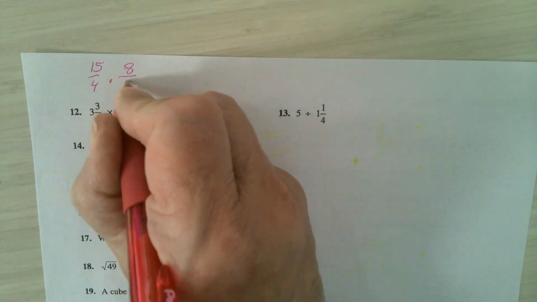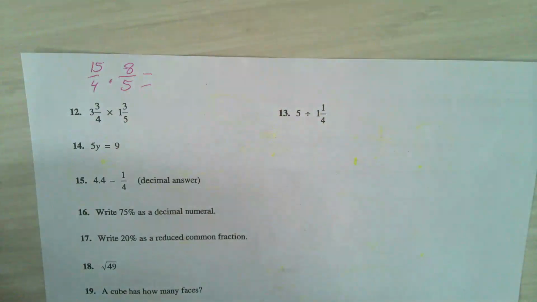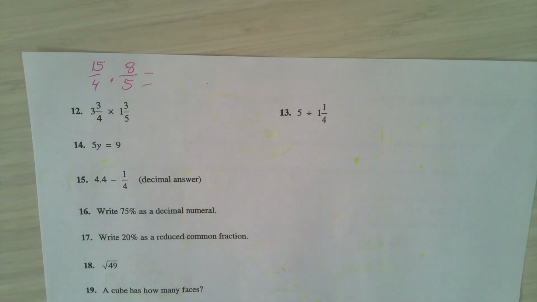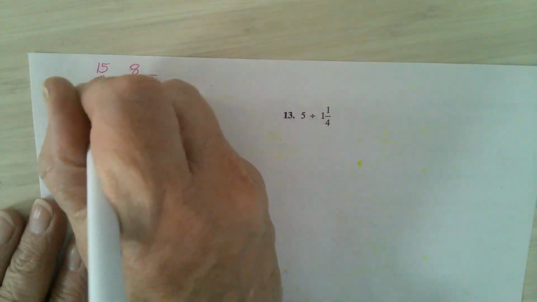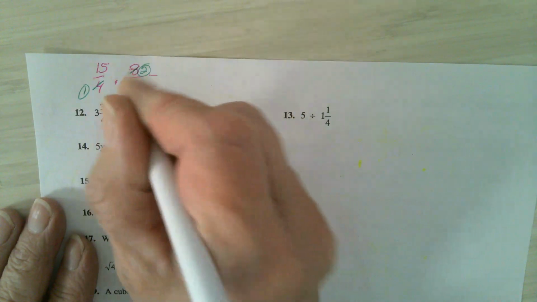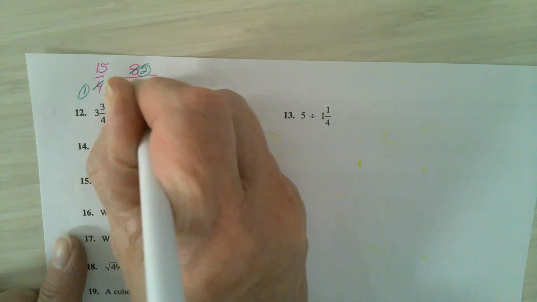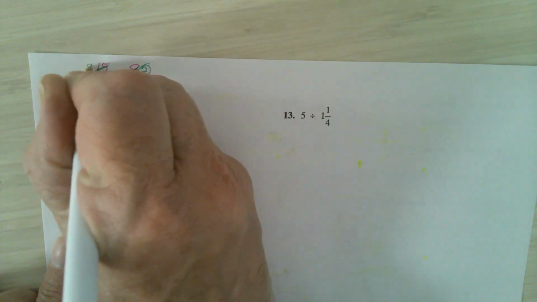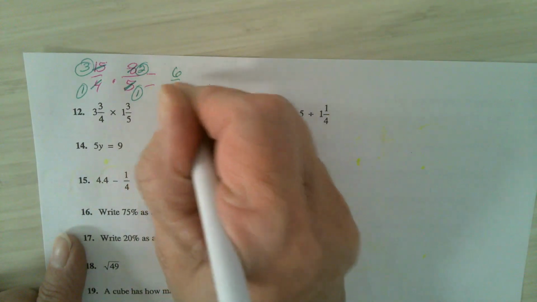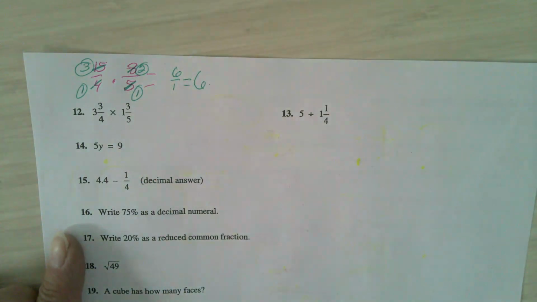Now, you could go ahead and multiply 15 times 8 and 4 times 5, but I like to use simpler numbers, so I am just going to do, there's my green pen. I know 4 divides 4 once, and 4 divides 8 twice, and 5 divides 5 once, and 5 divides 15 3 times. And the answer is 6/1, which is 6.